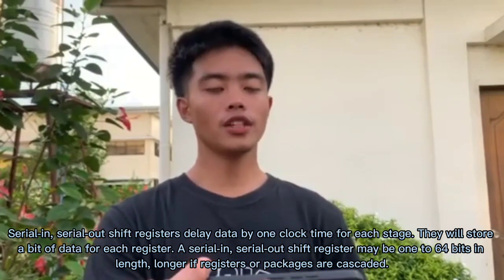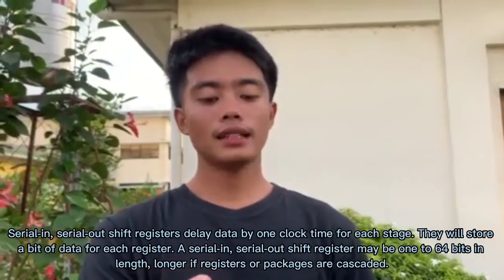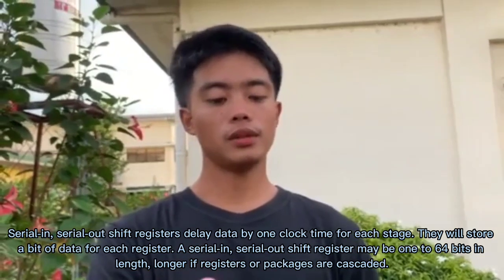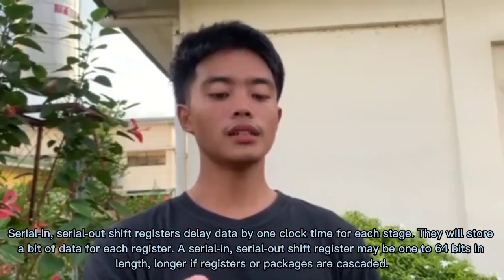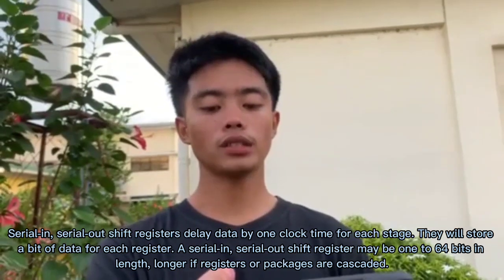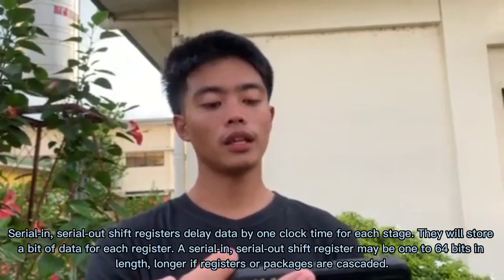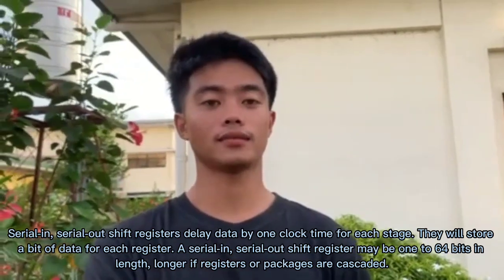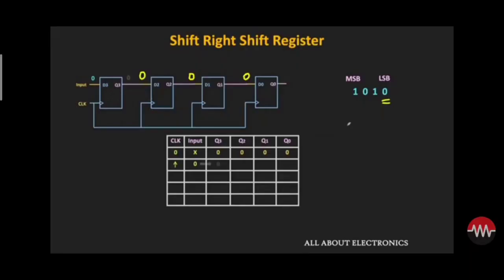A serial in, serial out shift register delays data by 1 clock at a time for each stage. They will store a bit of data for each register. A serial in, serial out shift register may be 1 to 64 bits in length, longer if registers or packages are cascaded. If we see the output of this first stage, then it will become 0. And likewise, for the remaining 3 stages also, the output will become 0. And now, whatever data was earlier stored in this last flip-flop will get discarded. So these outputs will be available at the output line just after the propagation delay of the flip-flop.